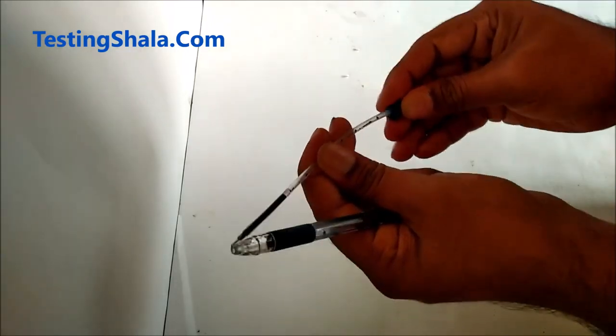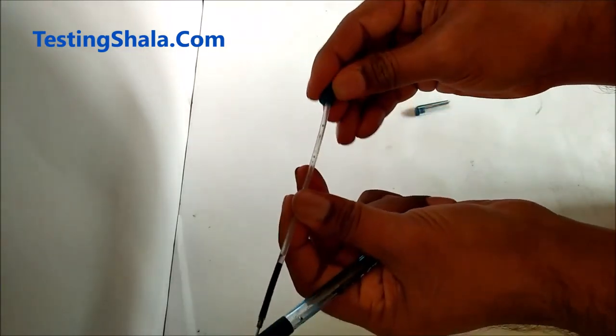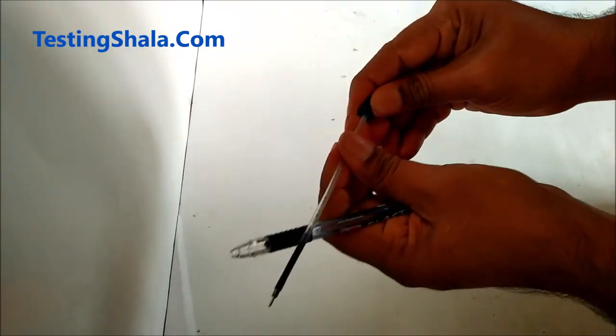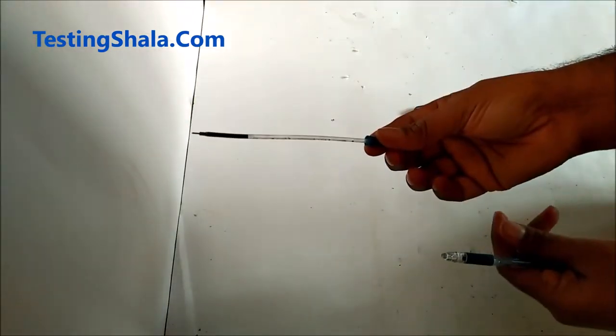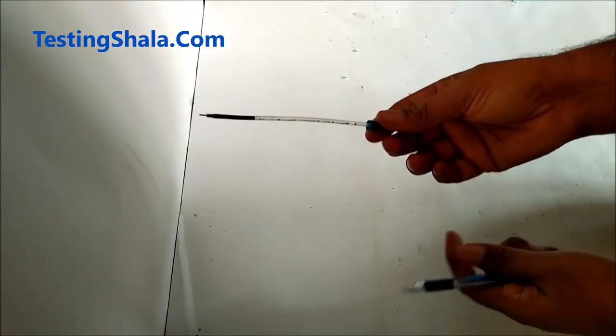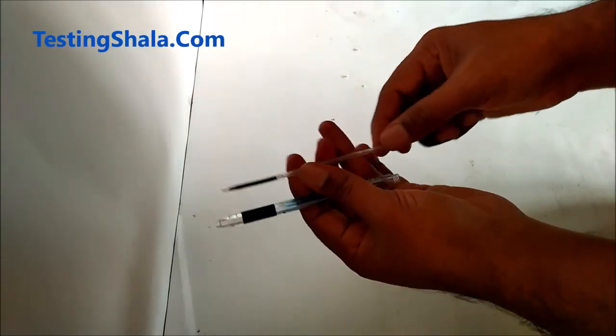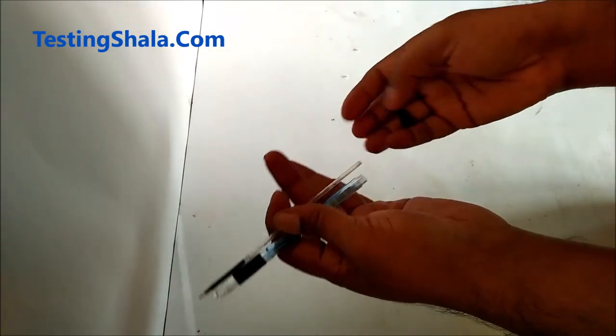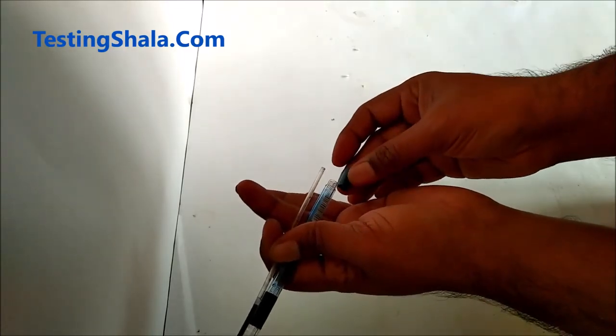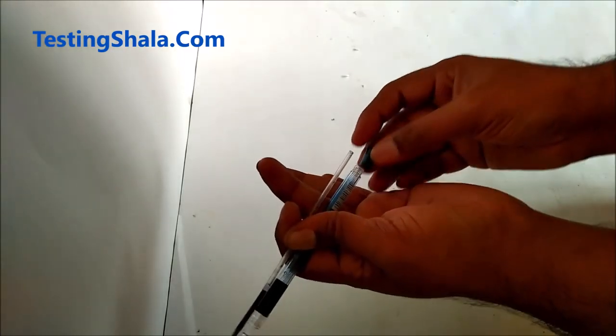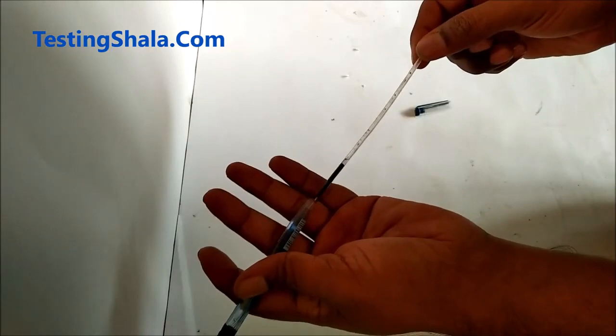And just to see whether you can insert into this cap, it should be able to insert appropriately so that it can hold like this. This is also another test case. Then you should be able to insert appropriately, because the size of the refill and the cap should be such that it can be inserted properly. That is one test case.